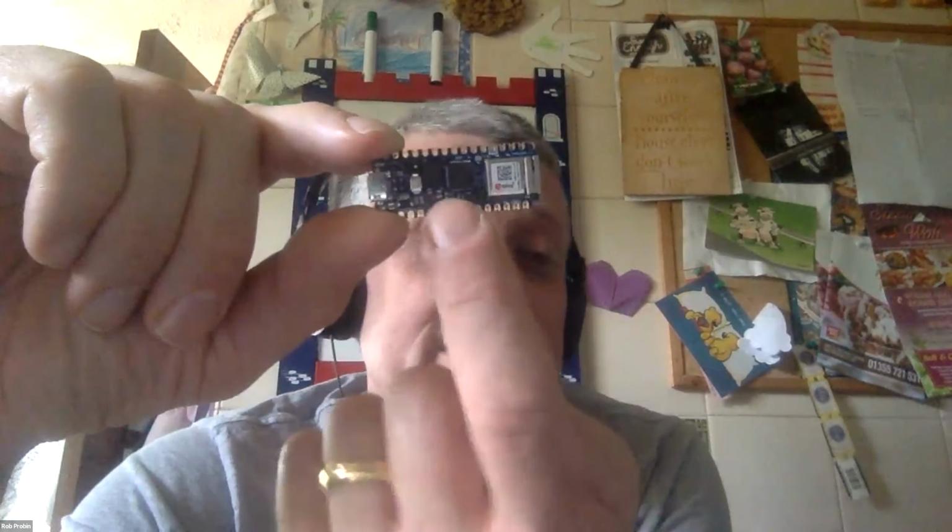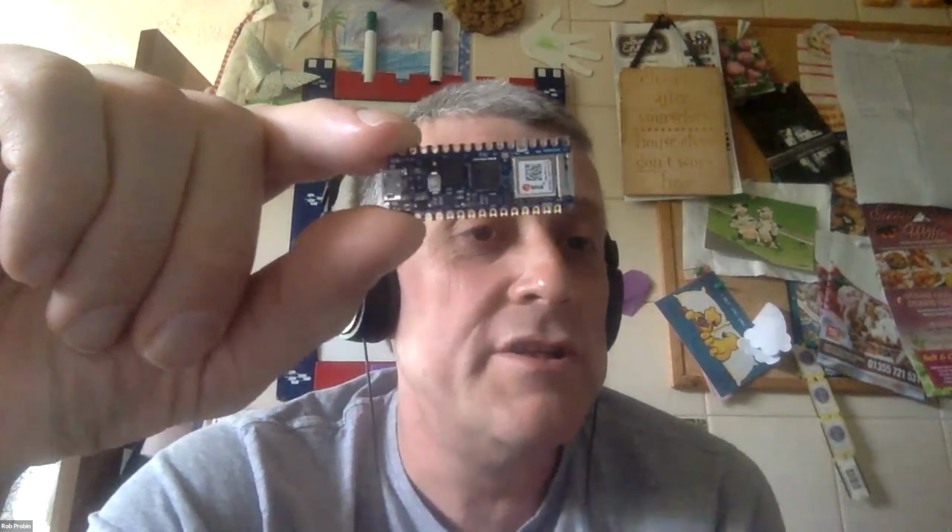I noticed some chats about reading ELF files. I've done that in the past as well. It's not an overly painless process, but that's just interesting because this is sort of a Pico type device, but with that.